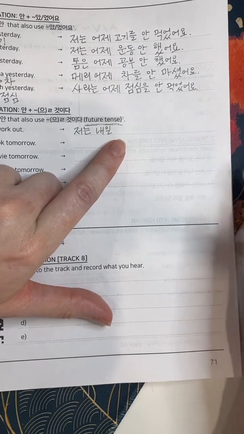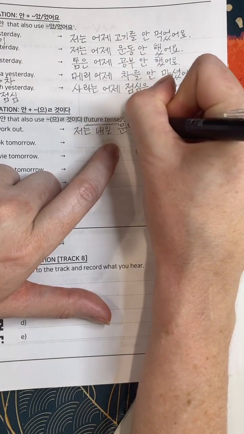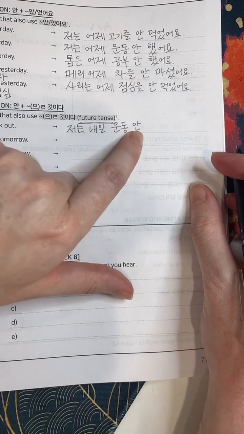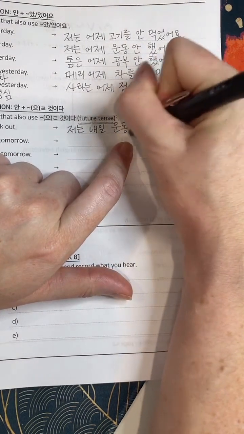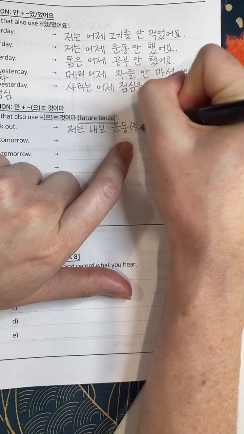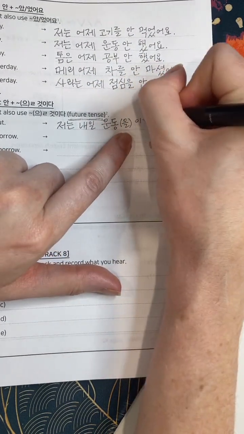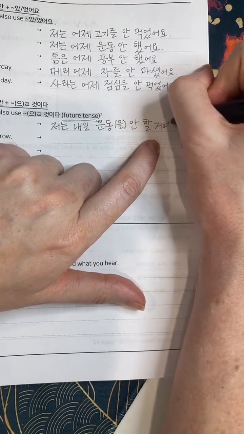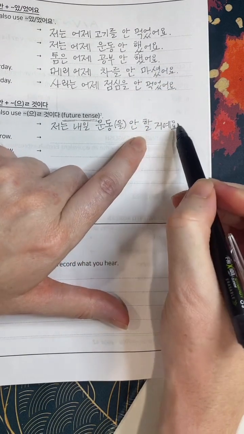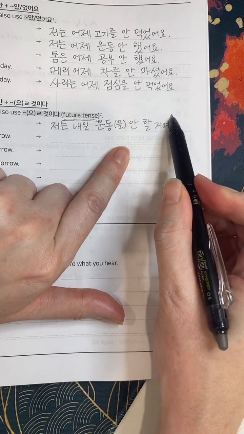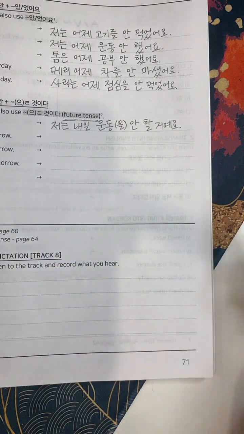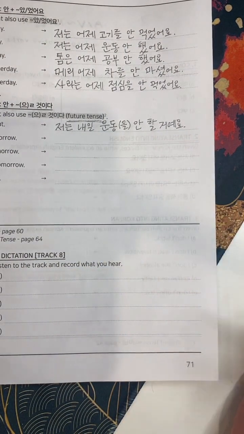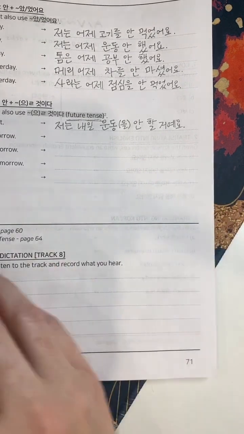Remember that 운동하다 is a separable 하다 verb. So we start with the noun. 운동, 안. And again, you can say 운동을 is also fine. I can put it in brackets just to make that clear. You can add an object particle if you like. 운동을 안. Now in the future tense, it becomes 할 거예요. This is the future tense conjugation of 하다. 저는 내일 운동을 안 할 거예요. Or 운동 안 할 거예요. I will not exercise tomorrow.